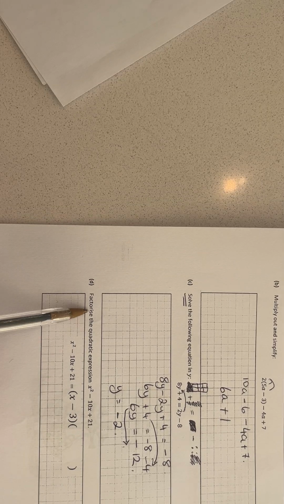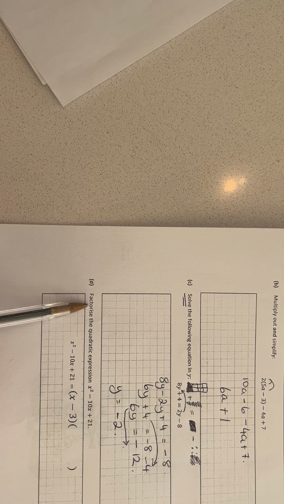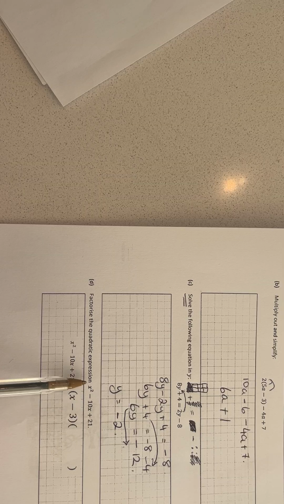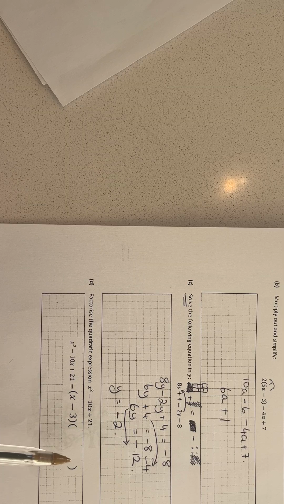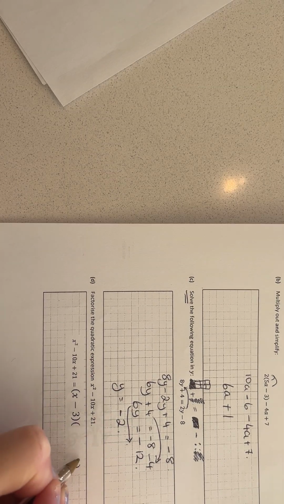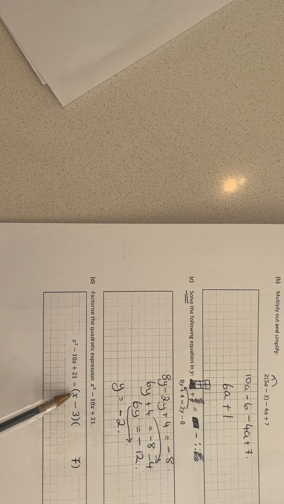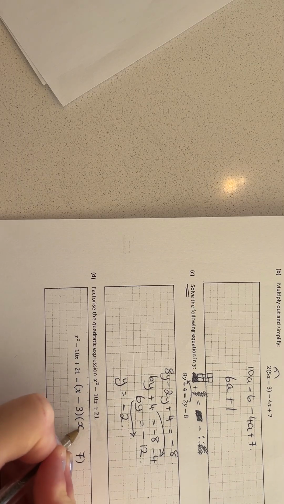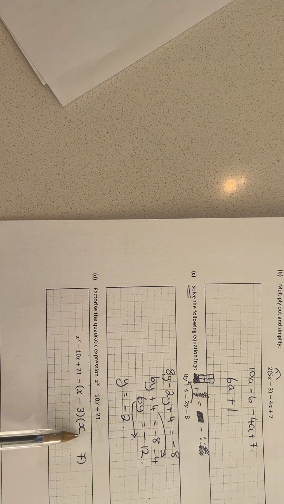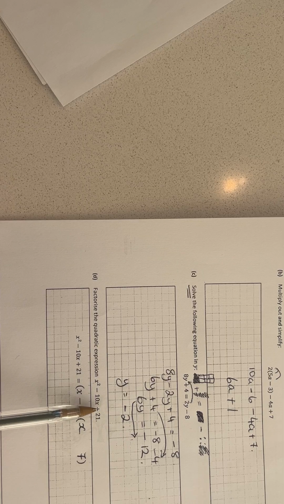And then this is a method where we just need to write this as its factors. So if we look at 21, they've already given me the 3, so 3 times what gives me 21. So that's 3 times 7. x multiplied by what gives me x squared, sorry. So x multiplied by what gives me x squared, it's an x. And then we need a minus by a minus gives me a plus.